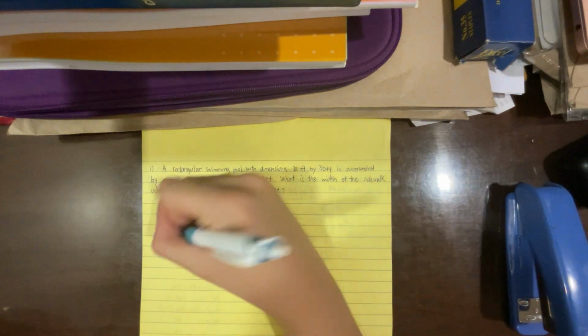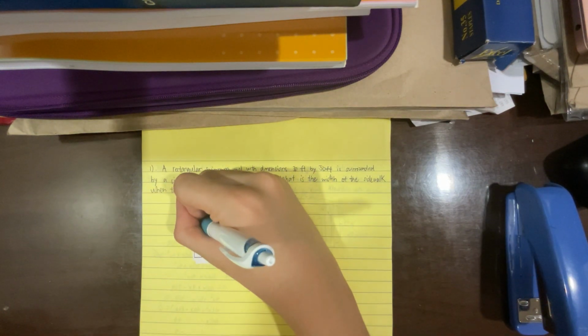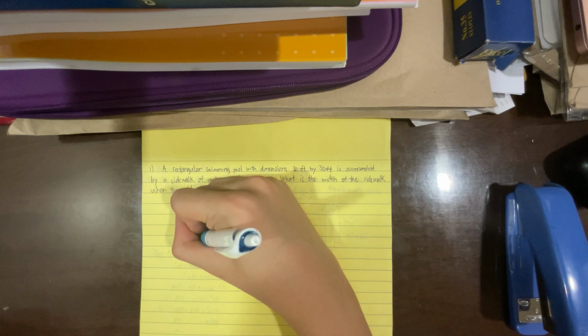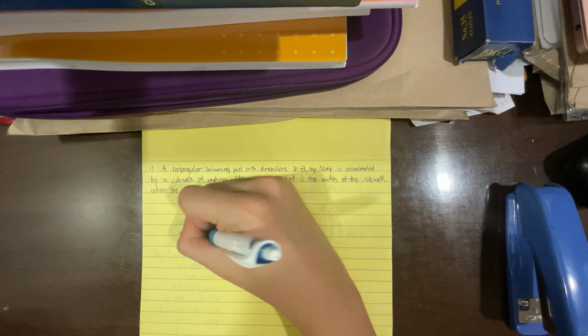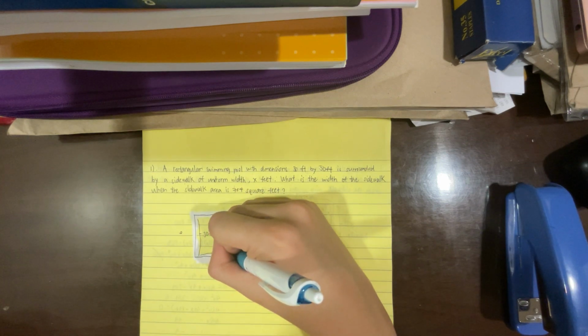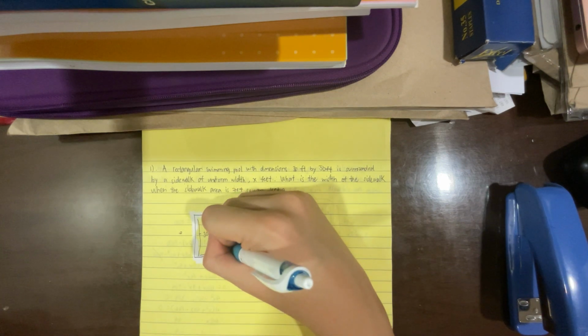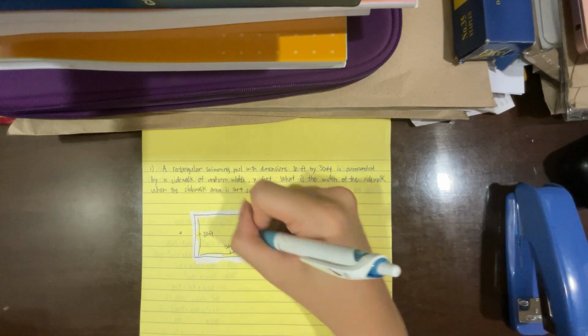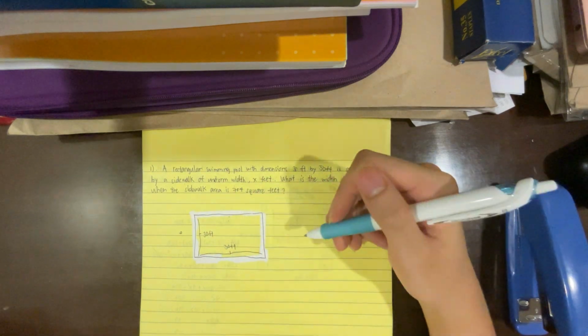So this is, wait, no, let me draw that. I'll put it here. 30 feet and 50 feet. And it's the same here. This is 50, this is 30.